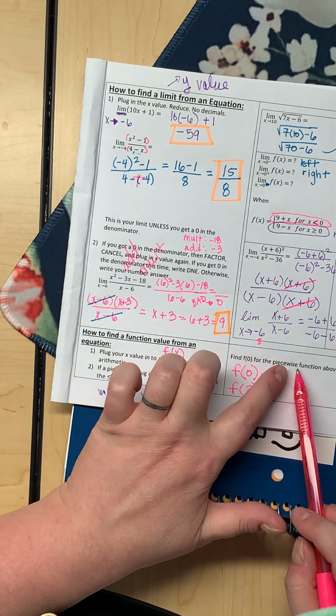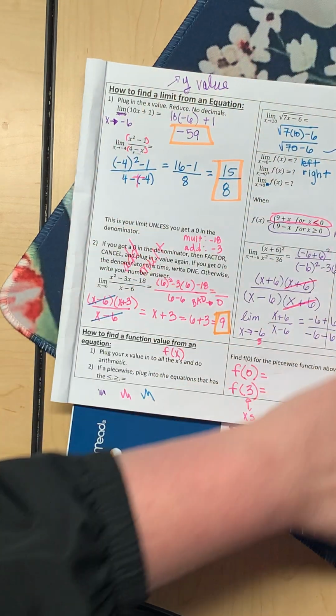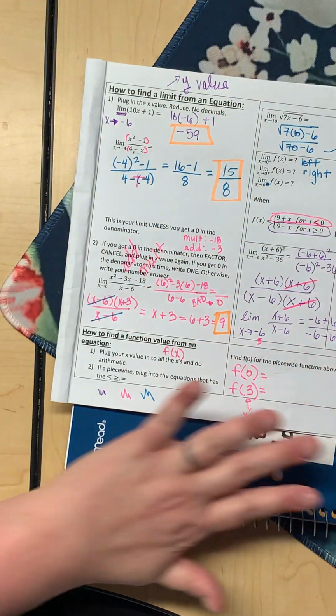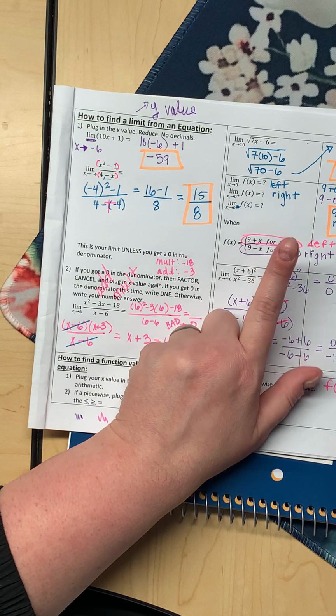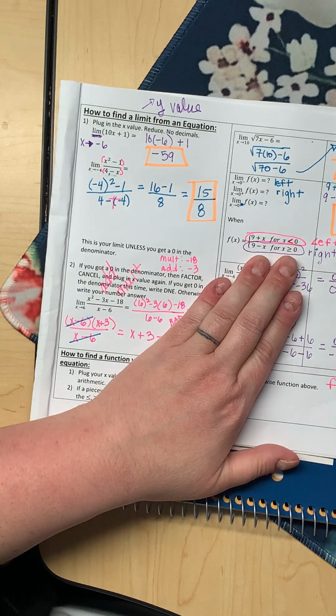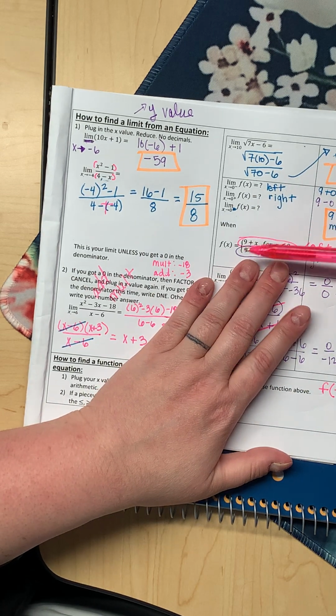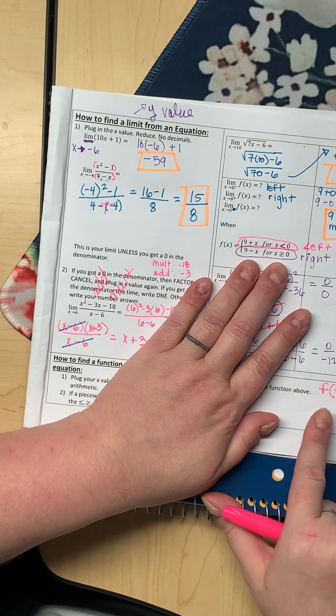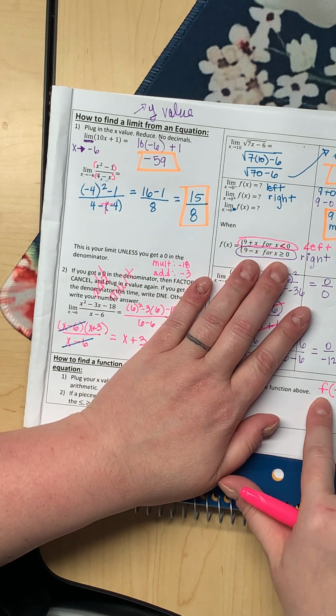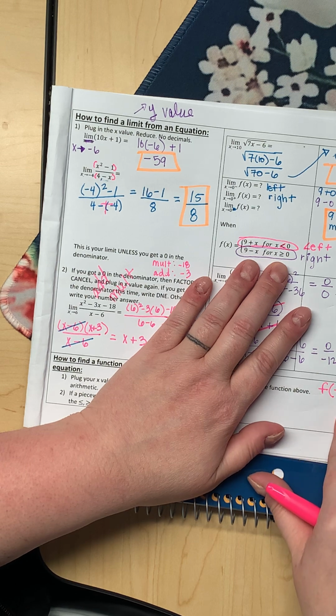So this says for the piecewise. So which one of these examples was that piecewise? It was that one in pieces right here. And we have to find out which piece of the equation we're going to use. Well, let's look. For this first one, it says f parentheses -2.